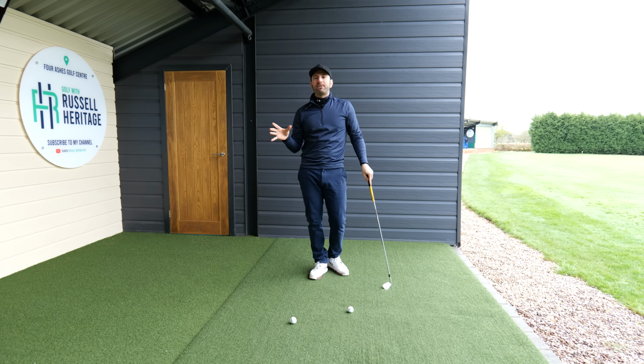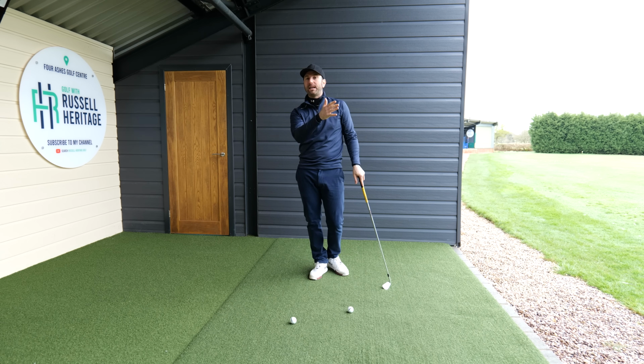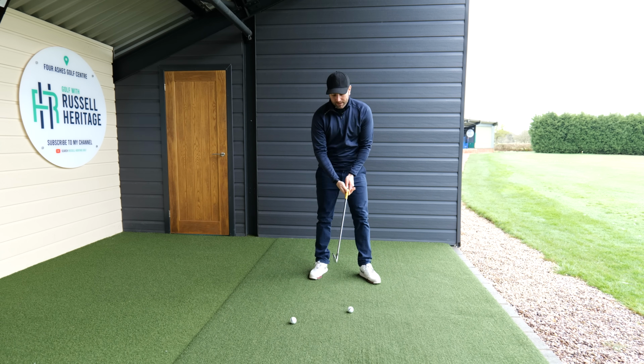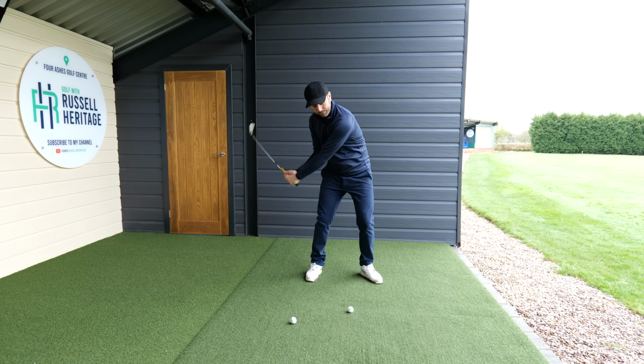Now, let's take a different example. Let's take somebody who is maybe not so good with the ball striking, maybe slightly better with the longer clubs than they are with the shorter clubs, and they hit it a bit heavy, block it out to the right, maybe get a bit more hooky. And again, a dramatic interpretation of them is they'd probably move more like so.